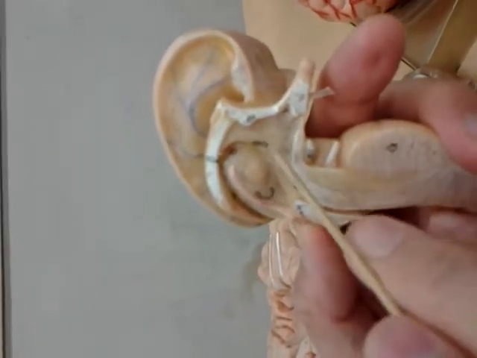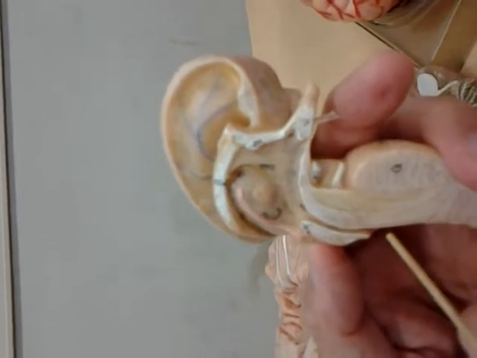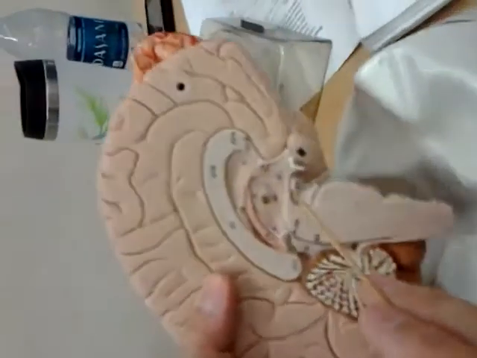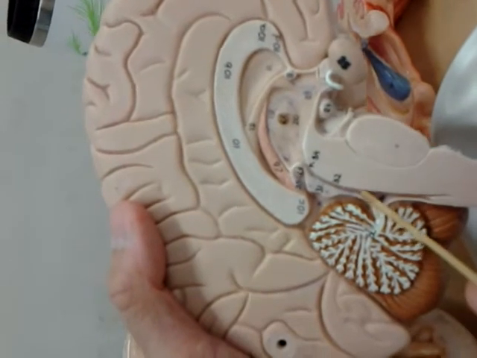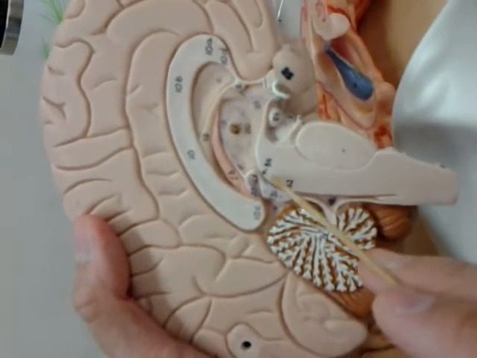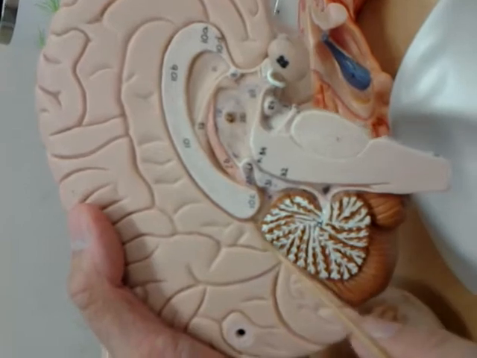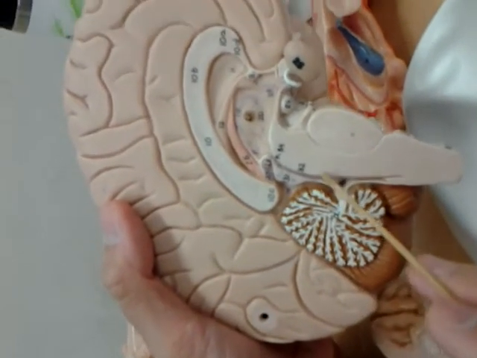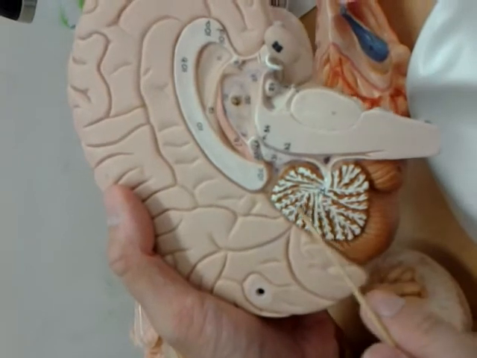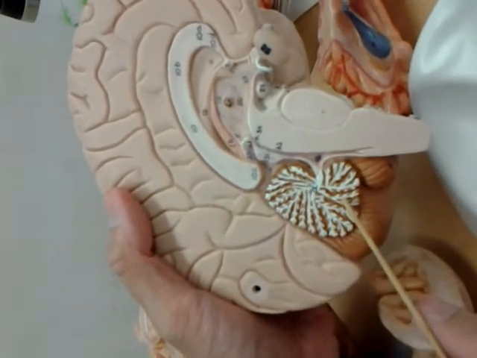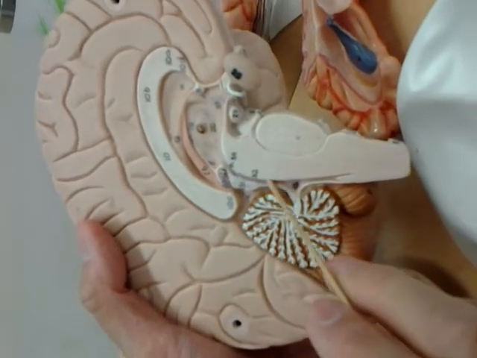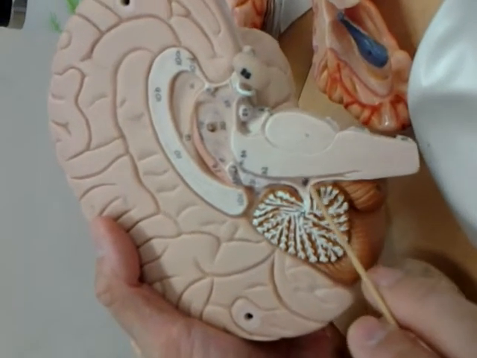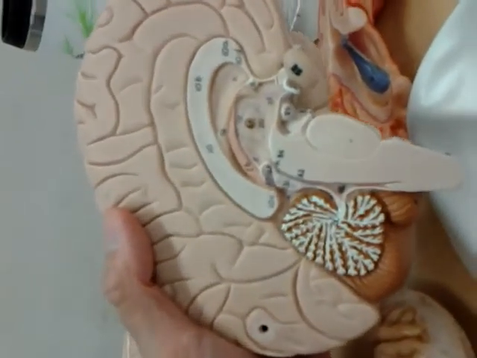It joins the 3rd ventricle to the 4th ventricle down there. This model doesn't show it, so we need to look at this one: 3rd ventricle, cerebral aqueduct, 4th ventricle. This part is the midbrain. This part is the cerebellum, and this white tree-like structure is the arbor vitae. In front of the cerebellum is the 4th ventricle. So this is all about the brain structure.